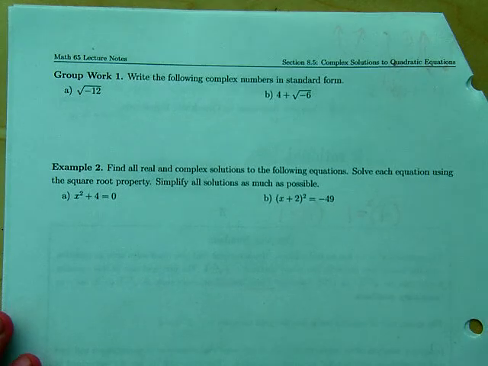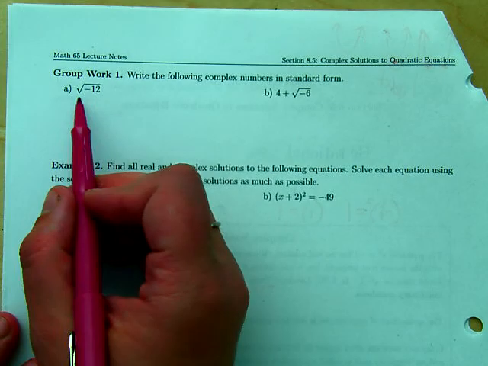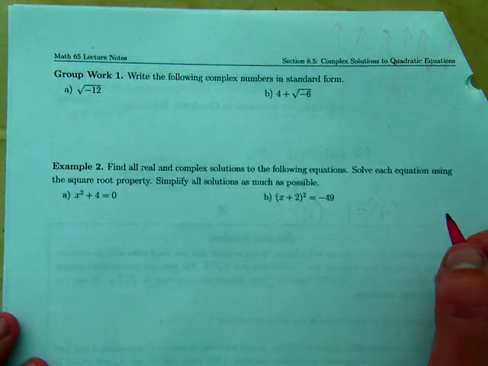Okay. All right, let's go on to the next page. What do you think about this one? What would you do to simplify this?